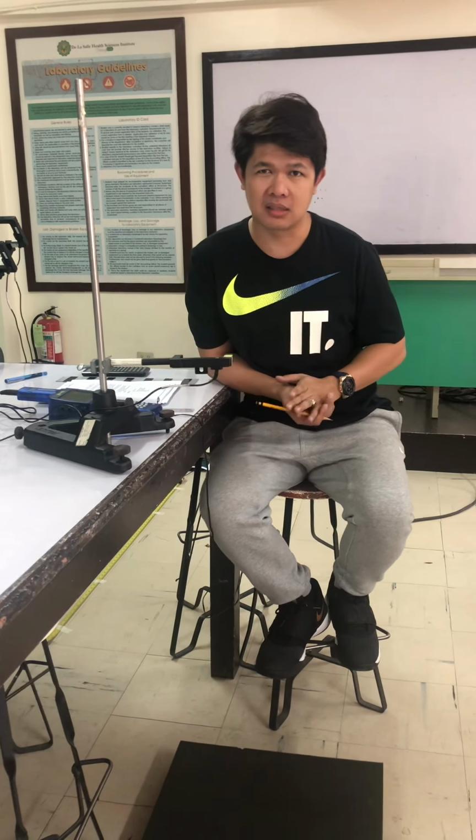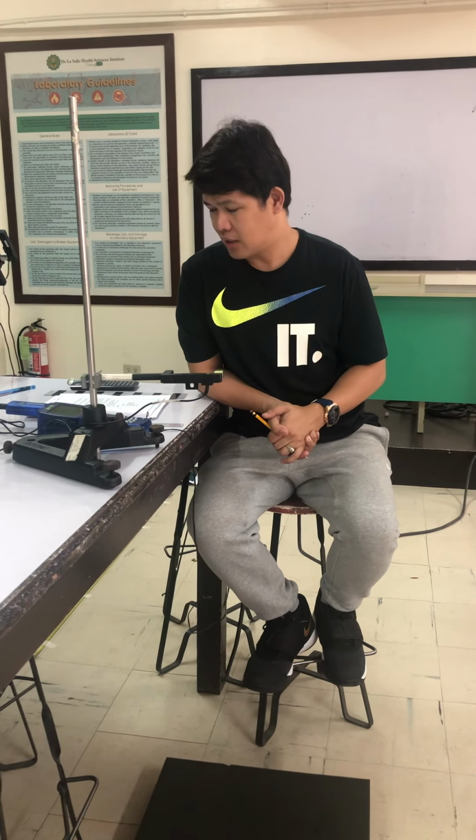Today we will be showing you how to perform experiment number 1, which is kinematics. Kinematics is the study of motion without including the causes of the movement of the object. The motion of the object can be classified into different kinds, like linear motion, projectile motion, rotational motion, or simple harmonic motion. But today we will only be doing linear motion and projectile motion. The first part is more on vertical motion, and the second part is projectile motion.